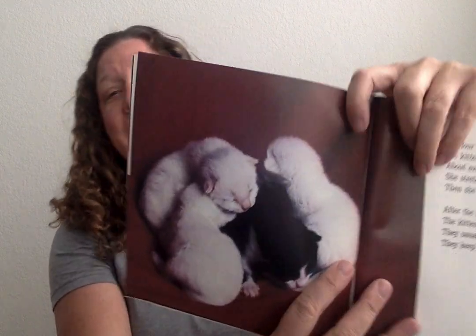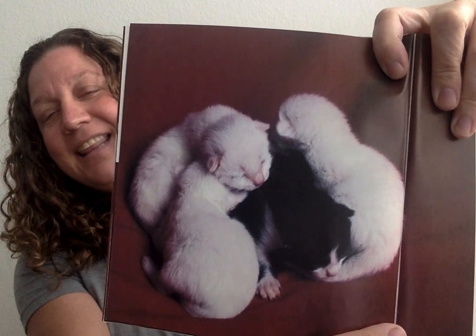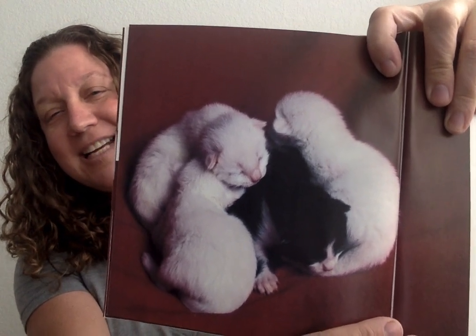And look at them all huddled up in a ball right there. Isn't that cute? That's how they stay warm. They snuggle. Do you snuggle with anybody to stay warm sometimes? I know I snuggle my kids to keep them warm sometimes.